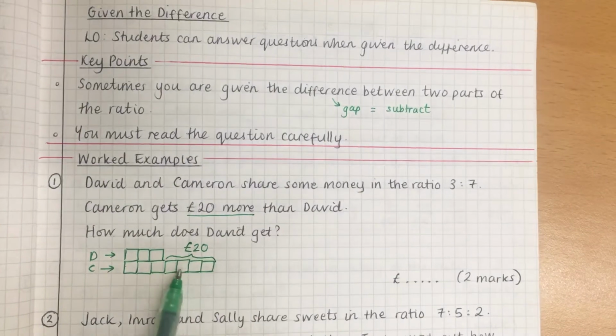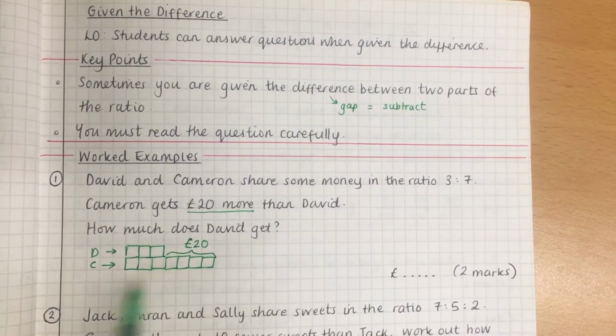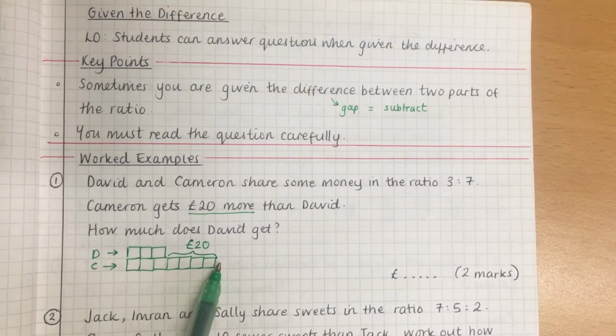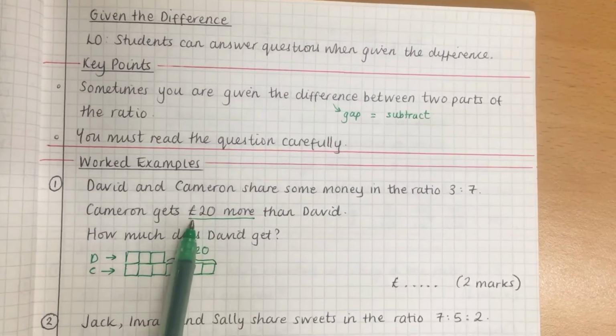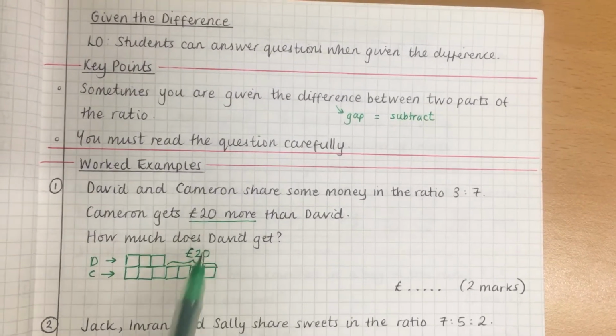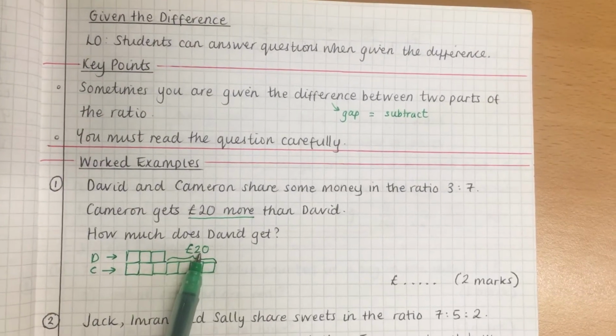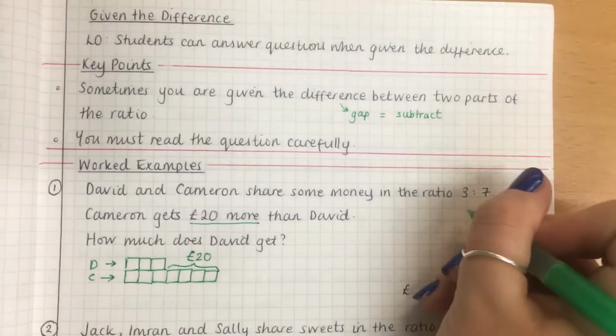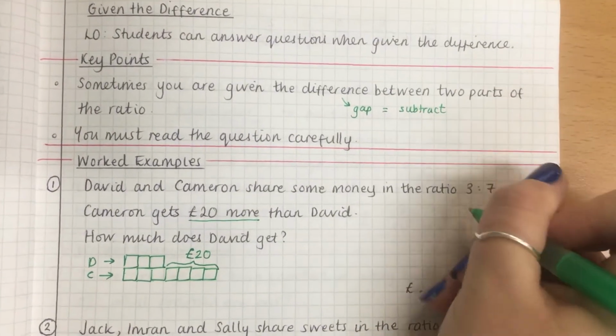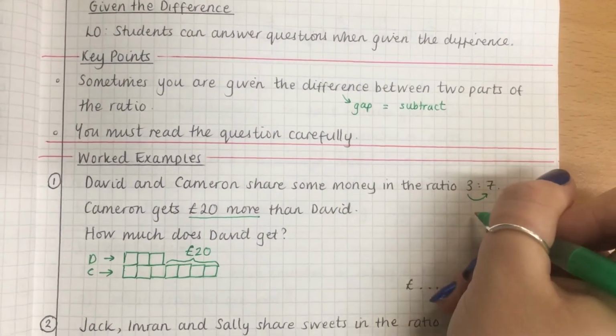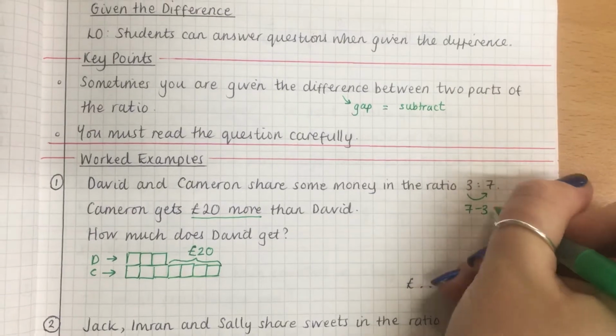And that's what I mean by the difference between the two. Cameron has got 4 more boxes, and we are told in the question that's £20 more. So that means that those 4 boxes represent 20. And again, we could have worked out 4 by doing 7 take away 3 to work out the gap between those two things. So 7 minus 3 is 4.